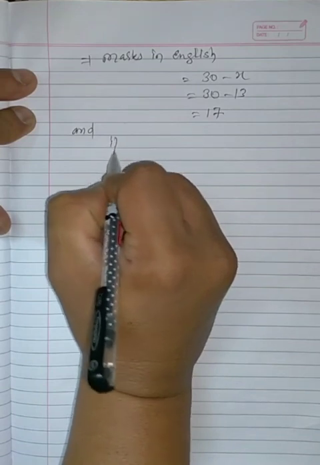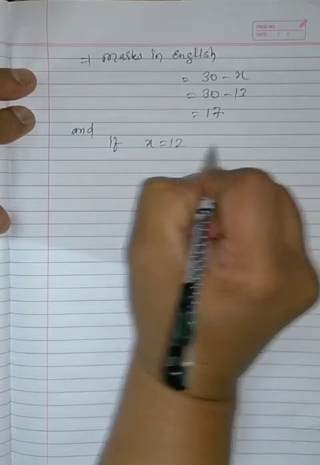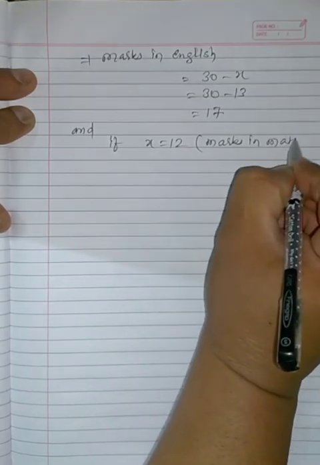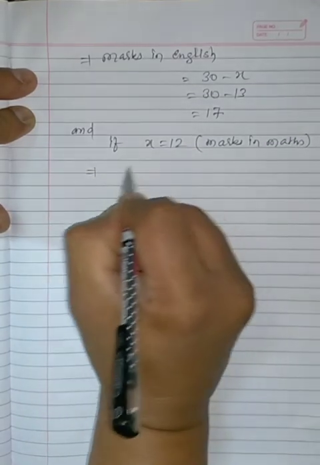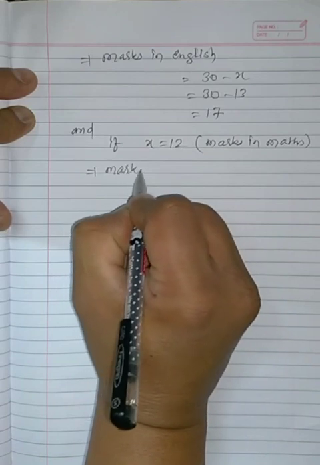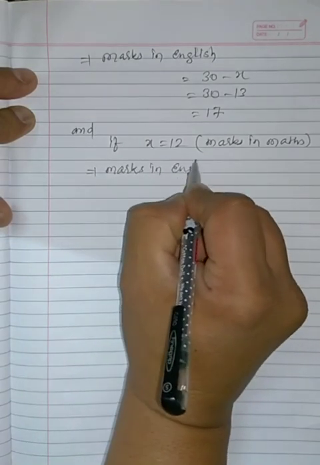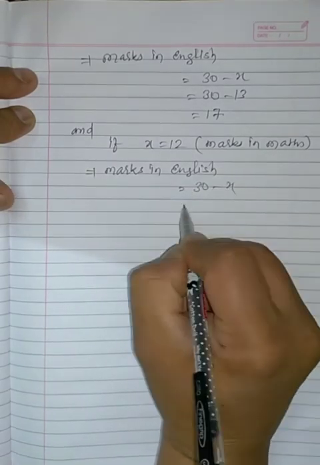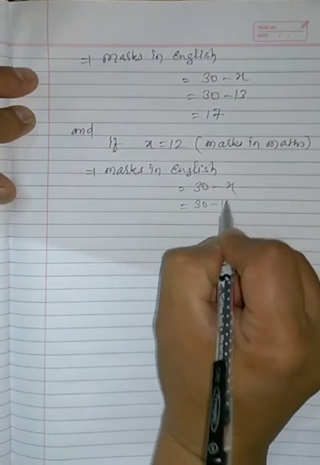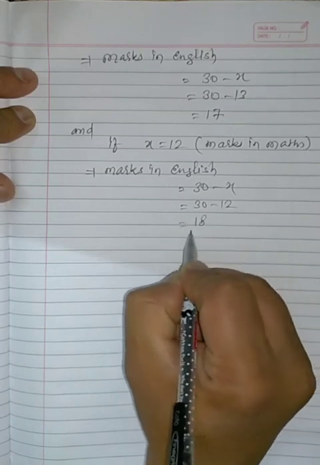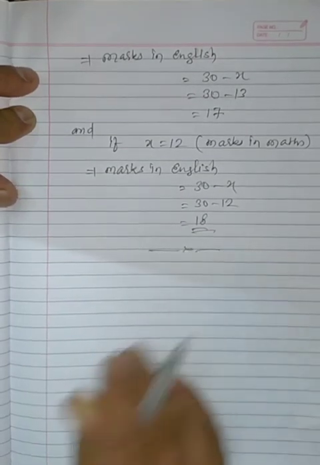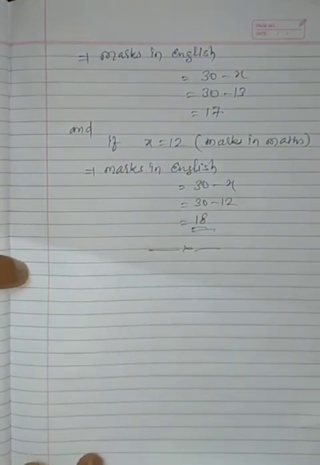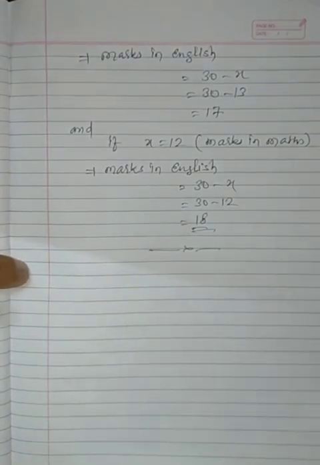And if x is equal to 12, marks in maths, that implies marks in English will be equal to 30 minus x, that is 30 minus 12, which is equal to 18. So we will get two sets of answers for two values of marks in maths and English.